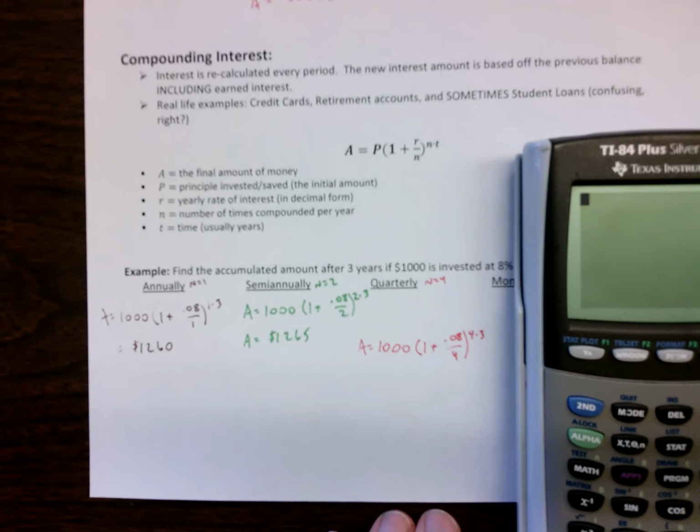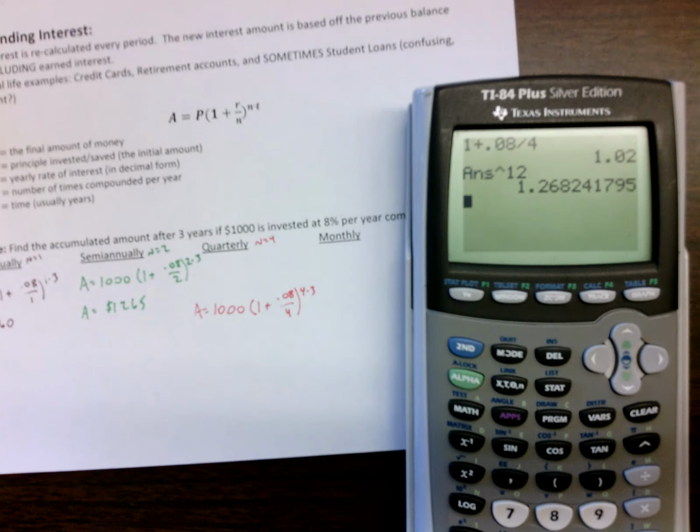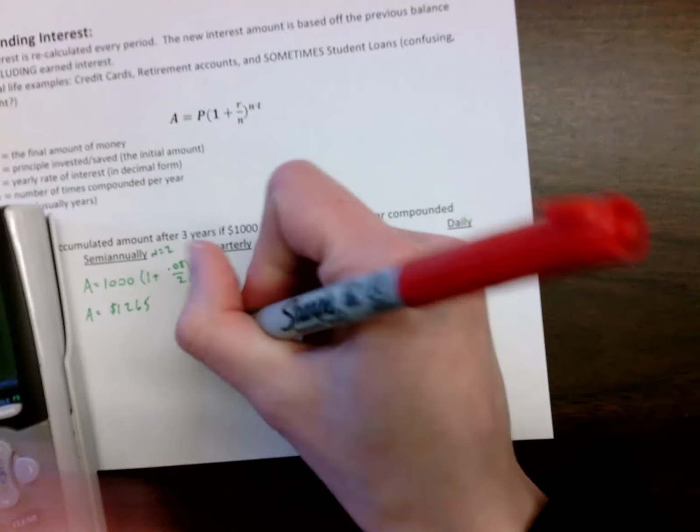So again, calculator. You can do all this stuff in parentheses all in one go if you want to. That's fine. Order of operations will work out for you there. Raise that again. Do that calculation in your head. Raise it to the 12th power, not 4 times 3. And then times 1,000. So that works out to $1,268.